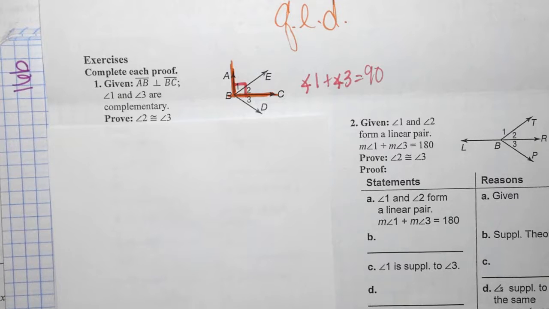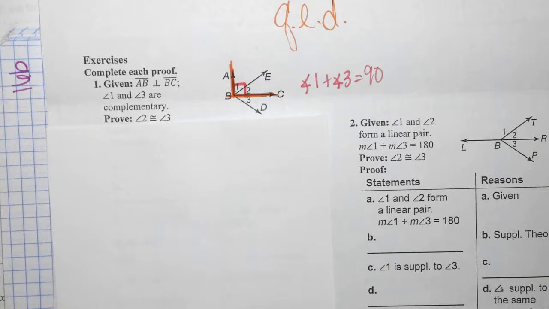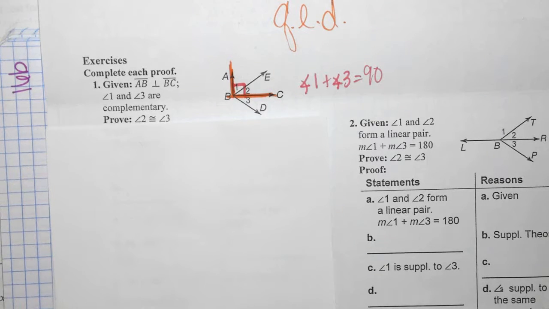Because it has a line. Because the line BC. Well, yeah, kind of. It does cut it in half, but I want you to tell me why they think that.